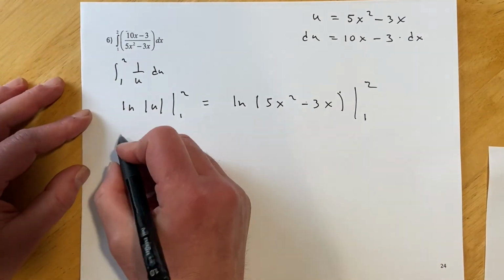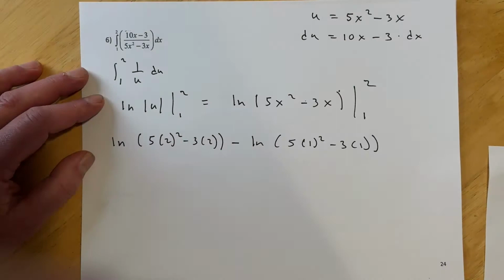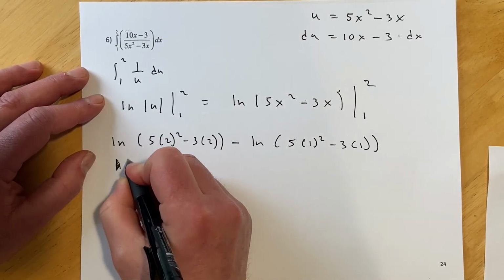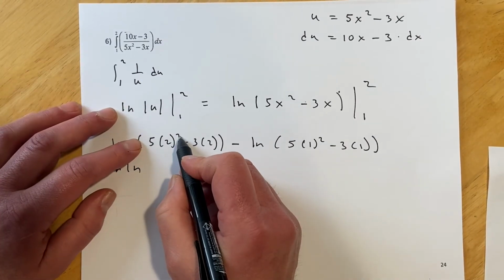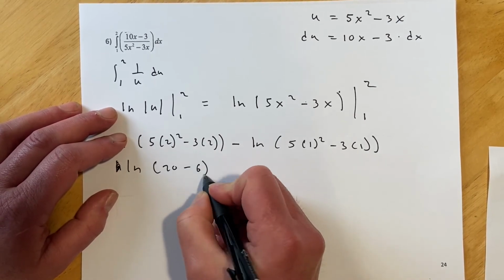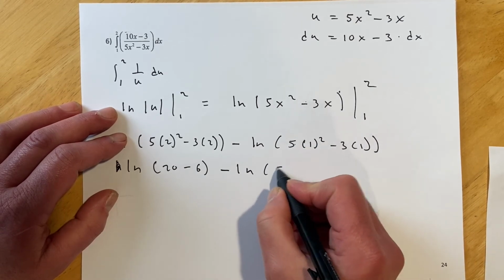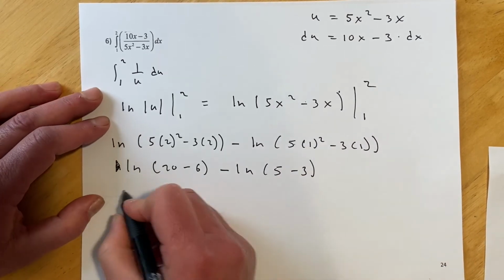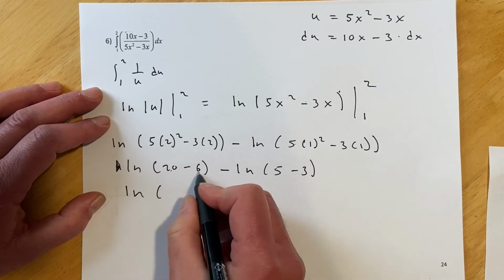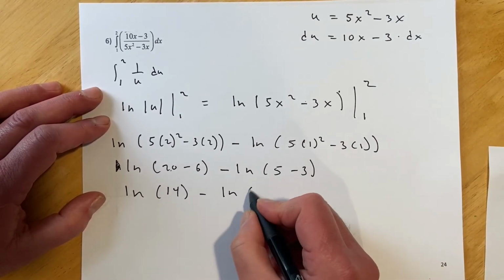And then plugging that in, I'll write out a big mess here and come back. Okay, so we have natural log. 2 squared would be 4 times 5 is 20 minus 6. And natural log 1 squared would be 1, so that's 5 minus 3. So natural log of 14 minus natural log of 2.